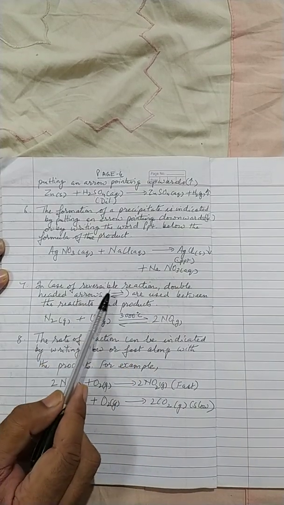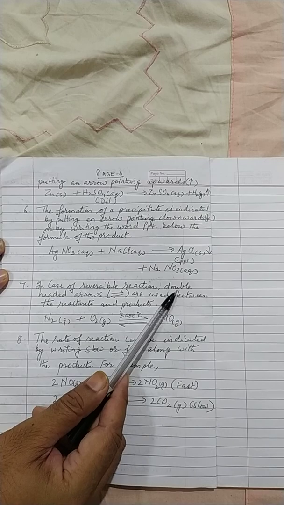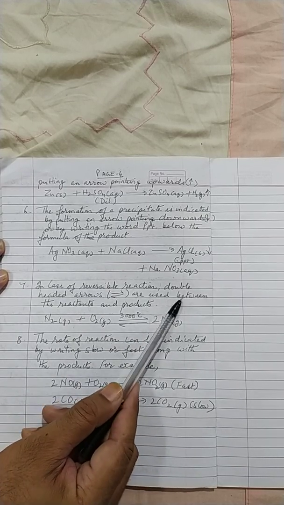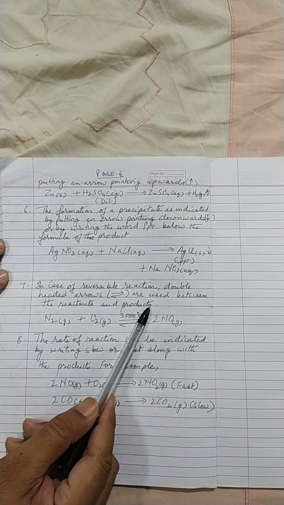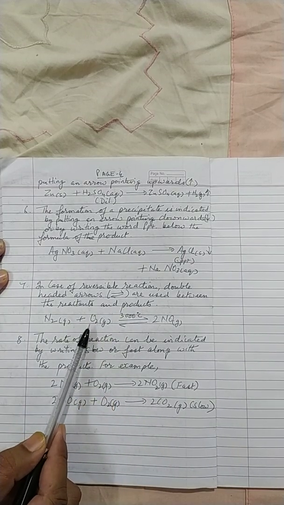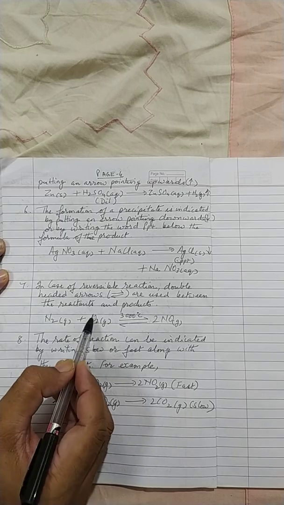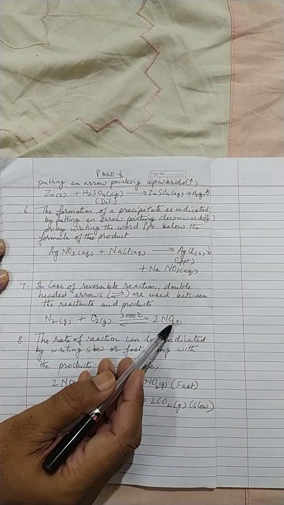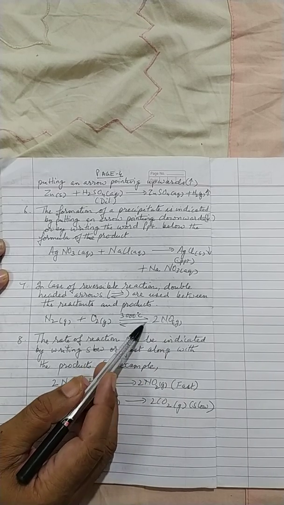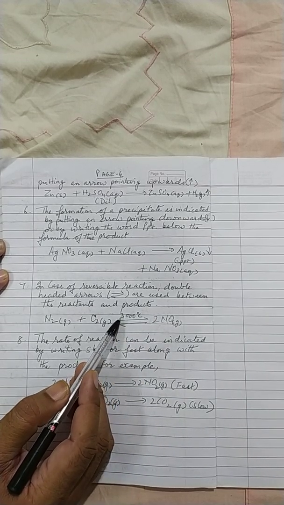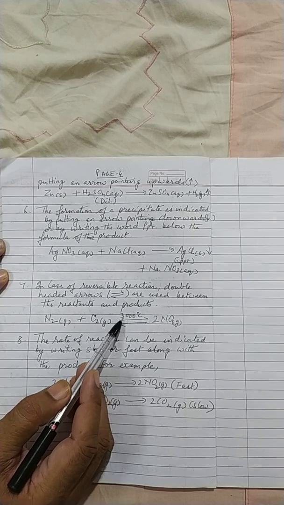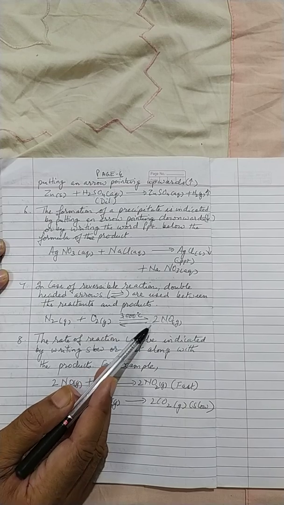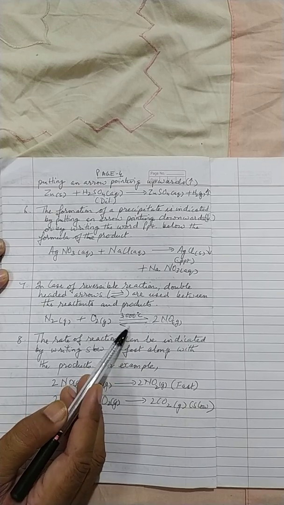Then in case of a reversible reaction, we can use double-headed arrows, and these are used between the reactants and the products. N2 plus O2 gives us nitrogen oxide, and this is a reversible reaction, and the condition here is heat, 3000 degrees Celsius. This is a reversible reaction shown by the double-headed arrows.